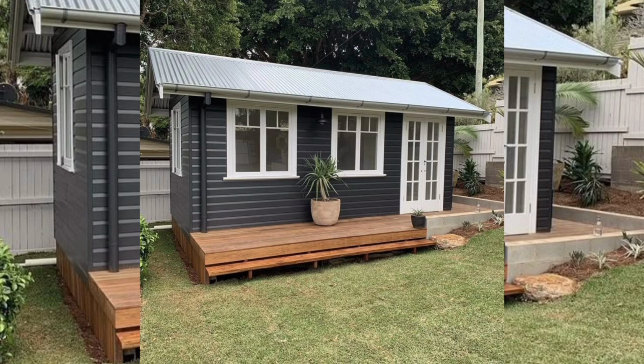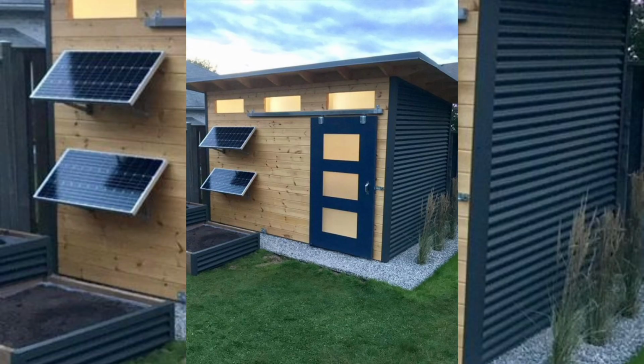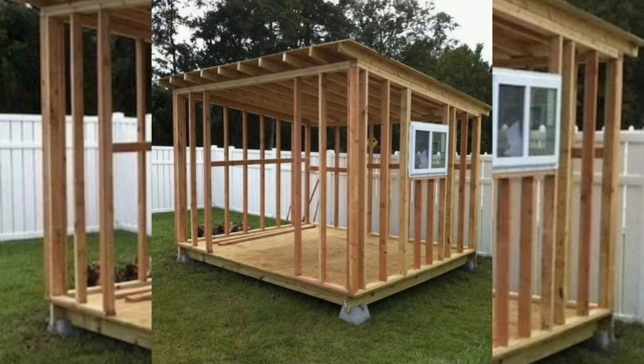Use stairs and railings to connect the levels, and consider using different materials and colors to define each zone.